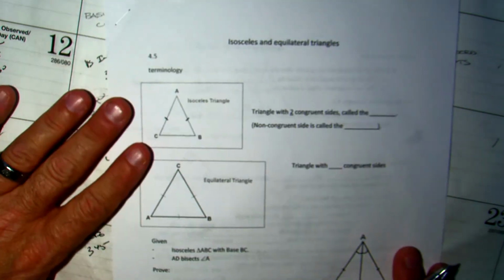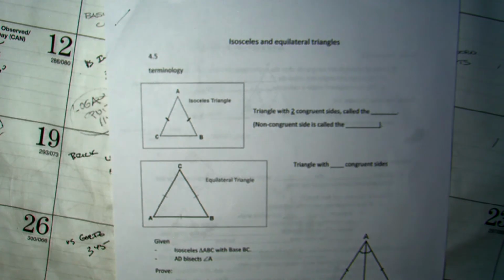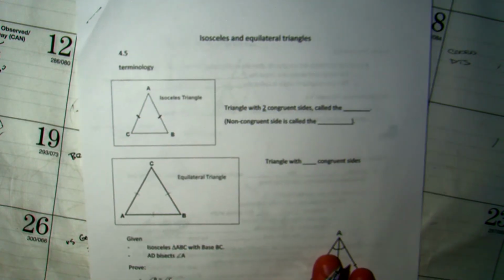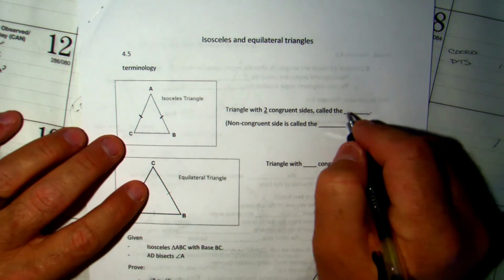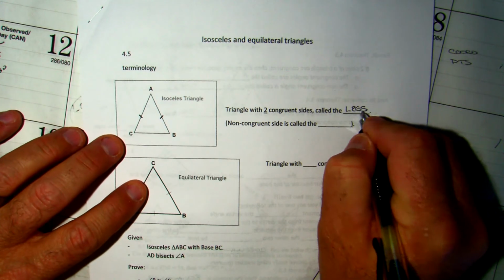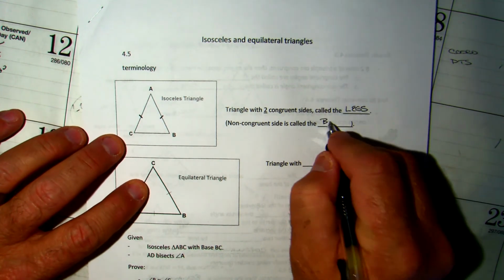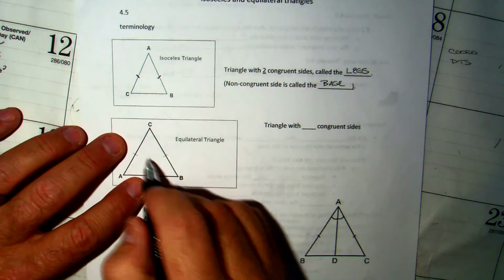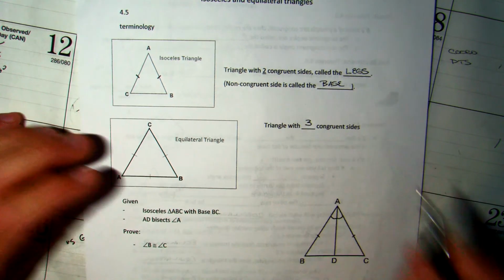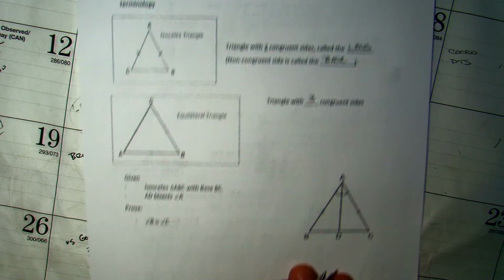So today we're going to talk about isosceles and equilateral triangles. Alright, we'll start with some vocab terminology. An isosceles triangle is a triangle with two congruent sides called the legs. The non-congruent side is then called the base. Then we have an equilateral triangle. All sides are congruent. That's the definition of equilateral, so we have three congruent sides.